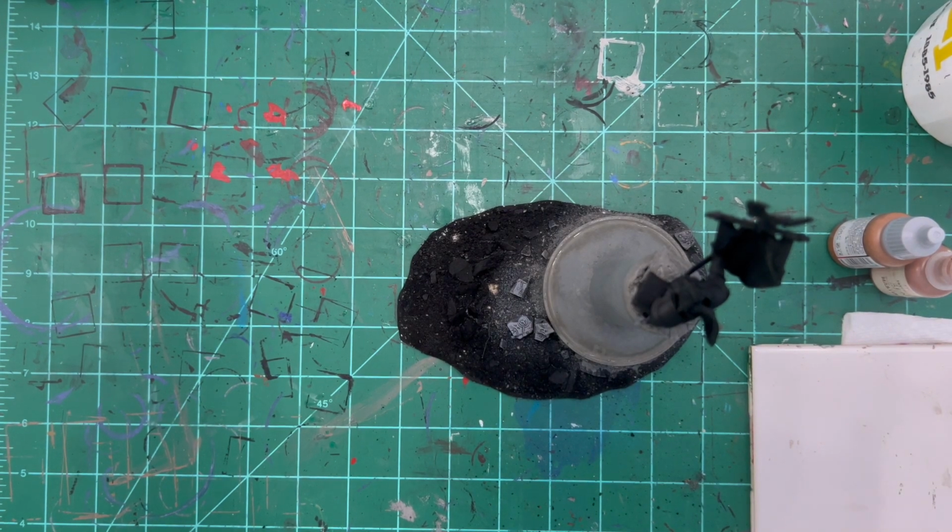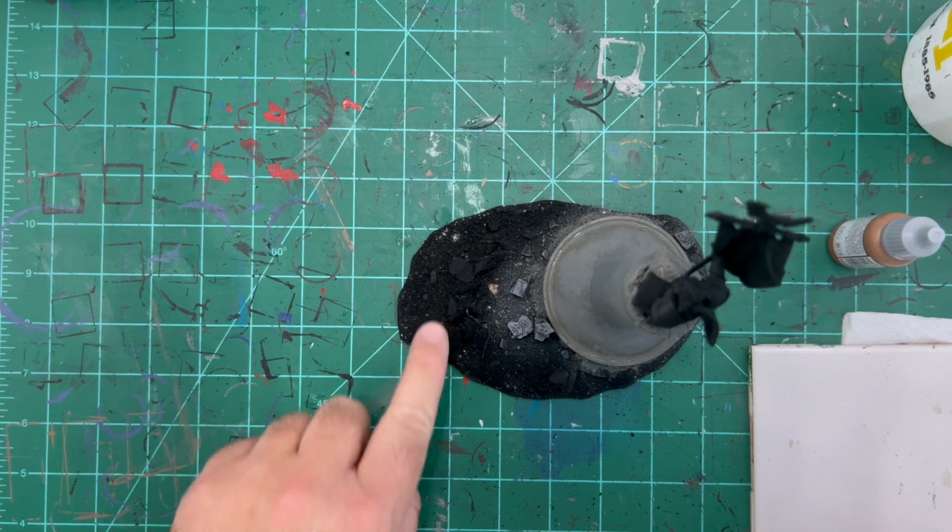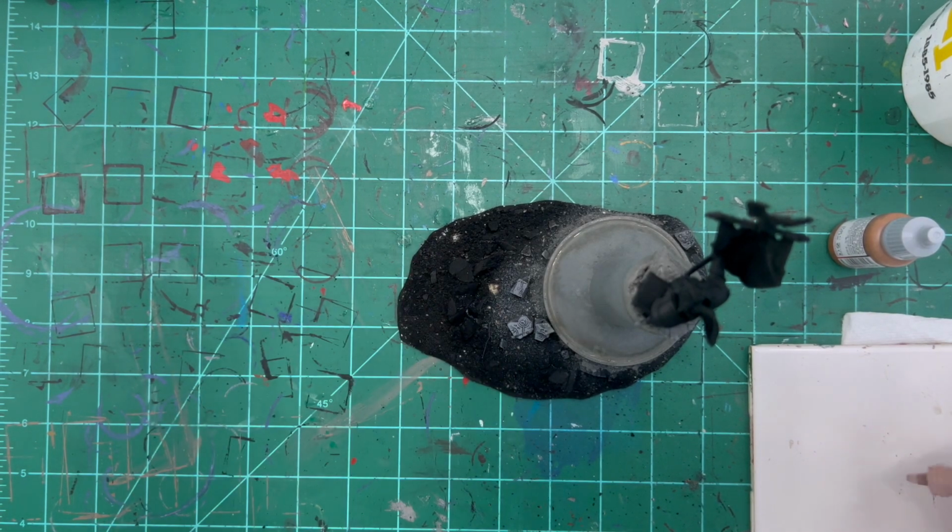Okay, while the tower itself is drying, I'm going to start to work on the terrain piece over here. Just going to use a couple of different browns. This brush here, just wet my brush a little bit. I'm going to need this to be just a little thinner.